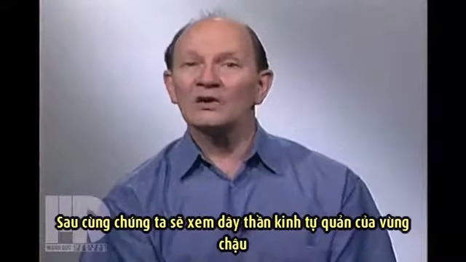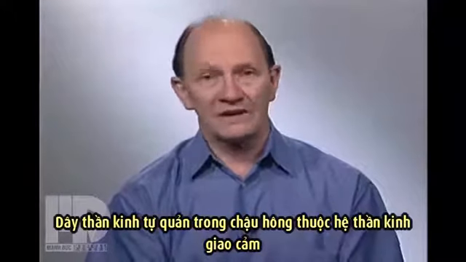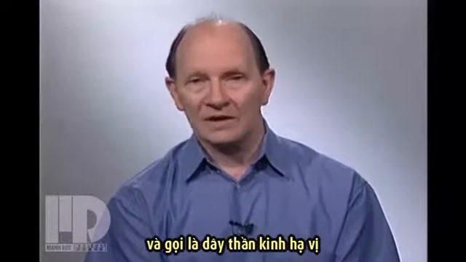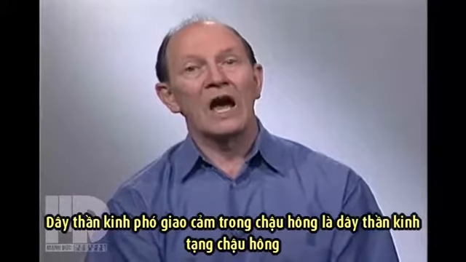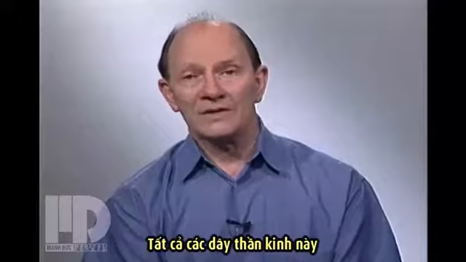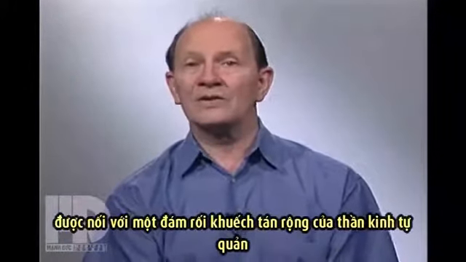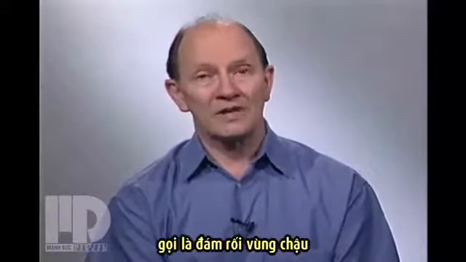Lastly, we'll look at the autonomic nerves of the pelvic region. The autonomic nerves in the pelvis that belong to the sympathetic nervous system are the tail end of the sympathetic trunk and the so-called hypogastric nerve. The parasympathetic nerves in the pelvis are the pelvic splanchnic nerves. All these nerves, sympathetic and parasympathetic, are connected to a diffuse and extensive plexus of autonomic nerves called the pelvic plexus.